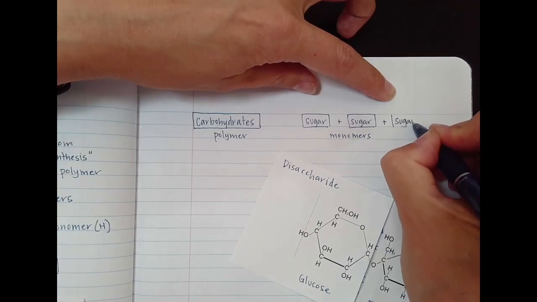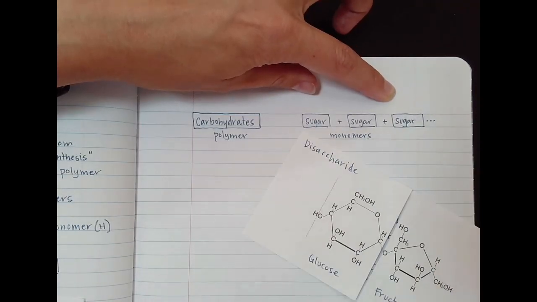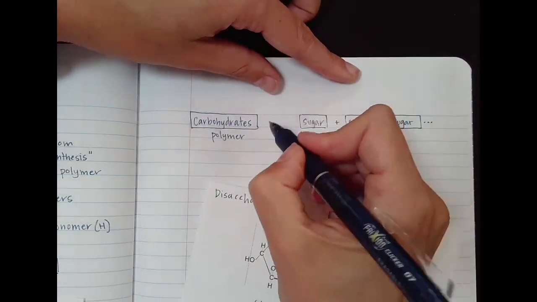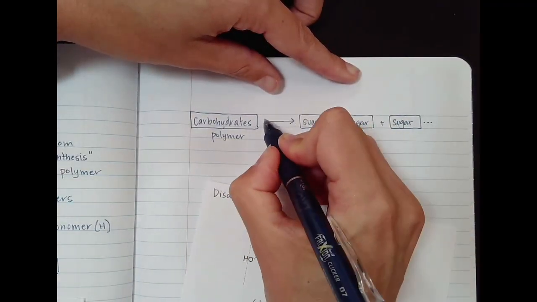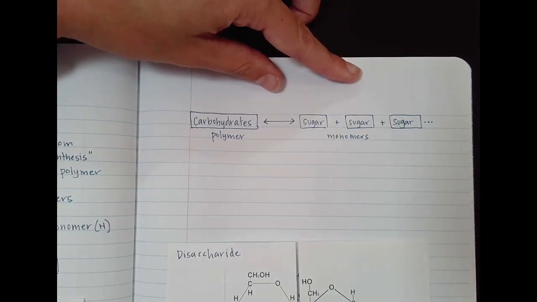Now I'm also putting many sugars because sugar is one of those things that could have a whole bunch of sugars all in a long row. And so in order to be a polysaccharide, I would need 3 or more sugars. I'm going to tape this the same way that I did before.